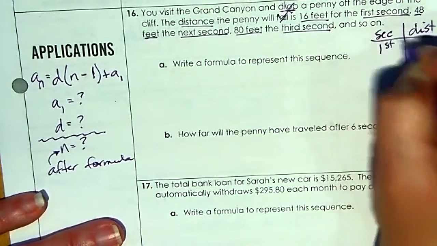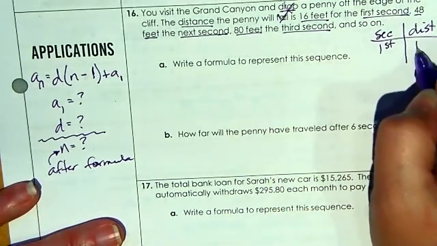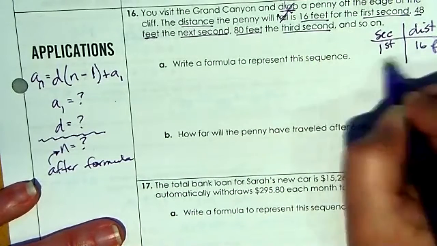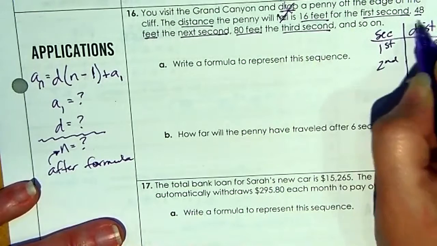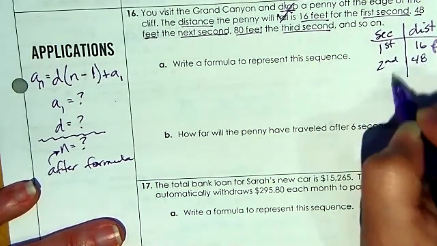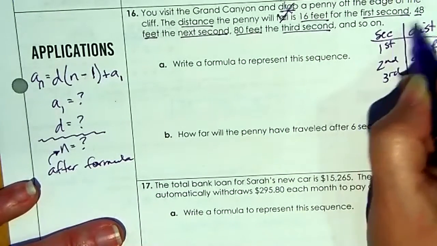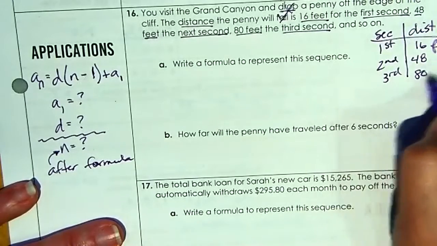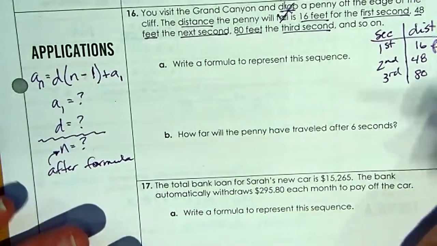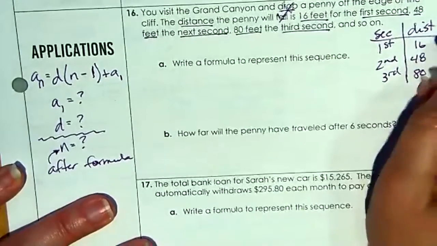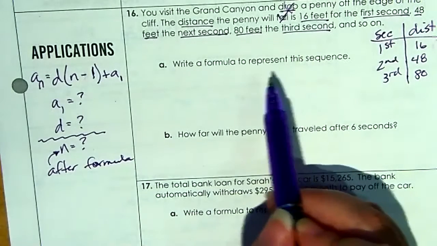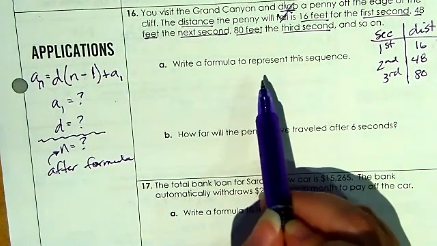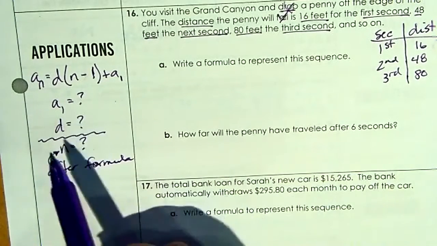So for the first second, it's 16 feet. For the second, it's 48 feet. And for the third second, it's 80 feet. I don't need the units right at this point; I know that information. Now I've got to go through and figure out my rule, so I've got to write a formula. I need to figure out what a sub 1 and d are.